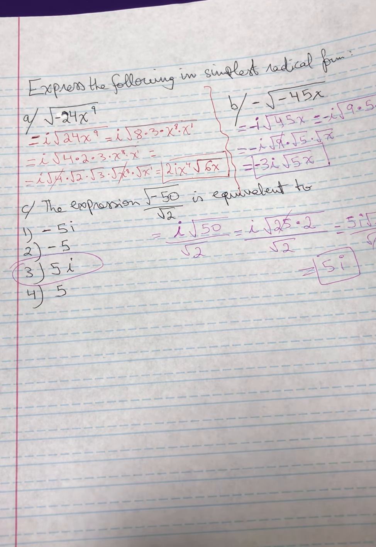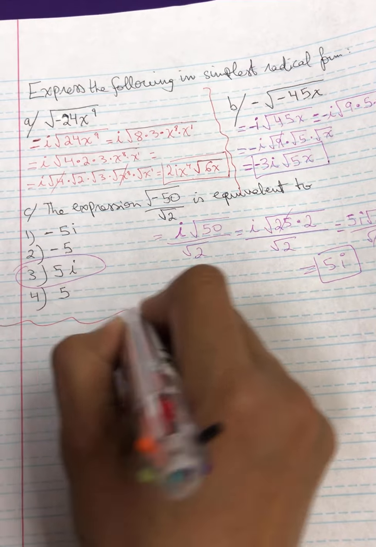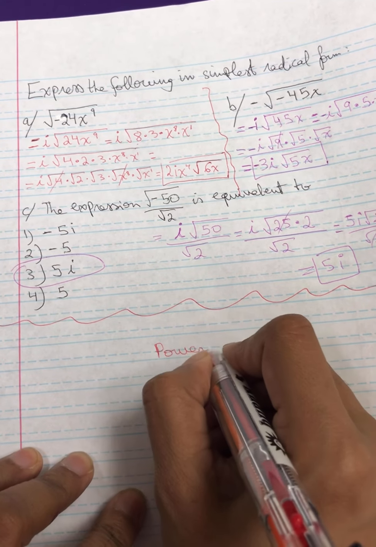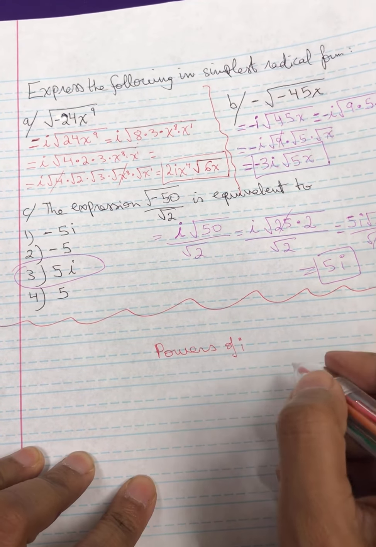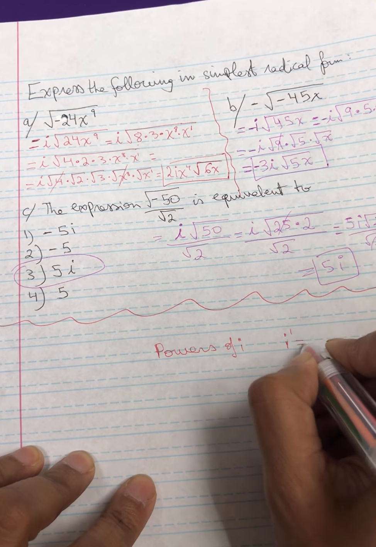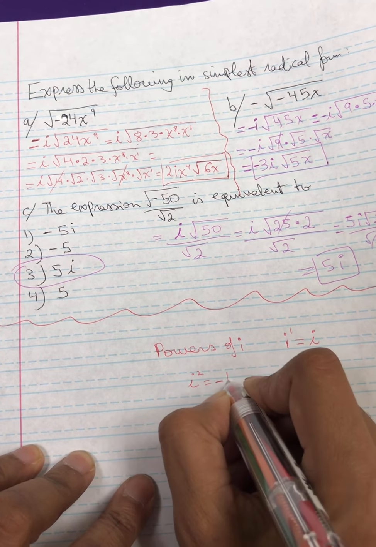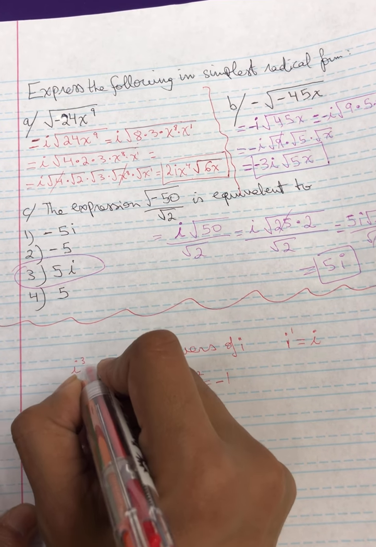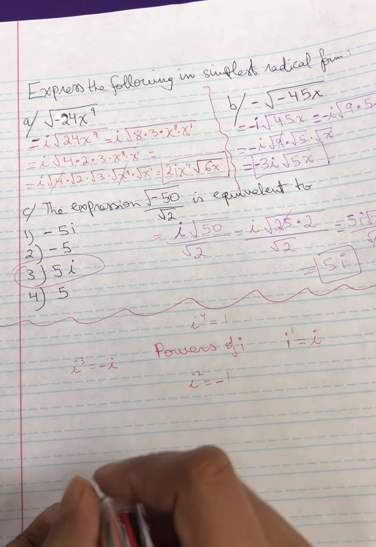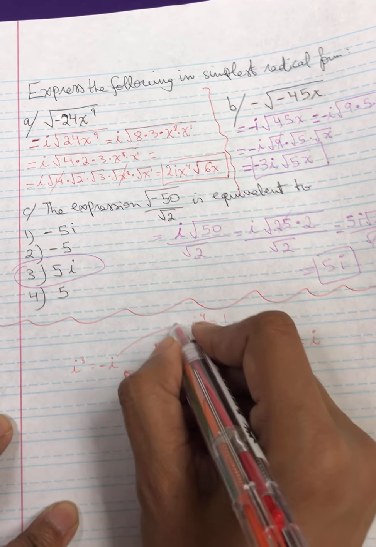Okay, let's further expand this into simplifying powers of i. Okay, so in order to know powers of i, you need to know the following. Powers of i, okay? I know that i to the first power equals i, i squared equals -1, i cubed equals negative i, and i to the fourth equals 1. Okay? It goes like this, counterclockwise, and like that.